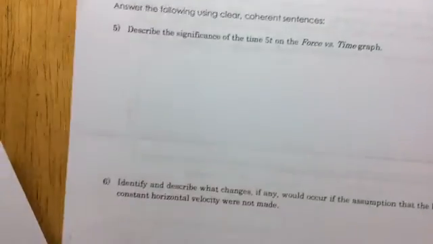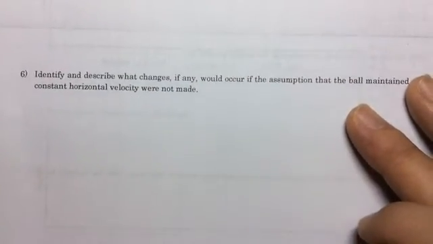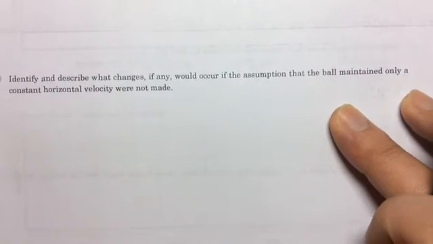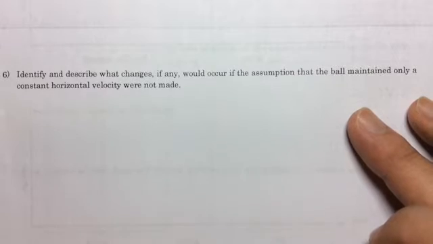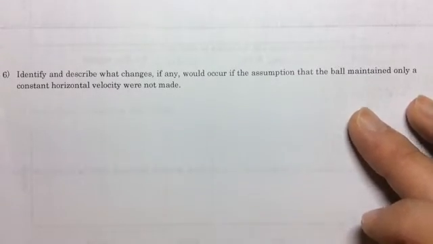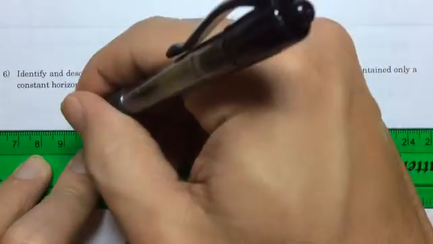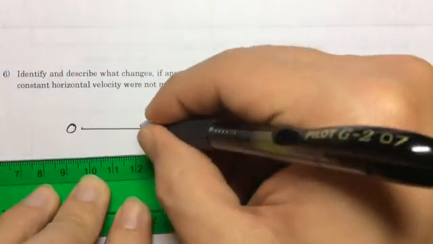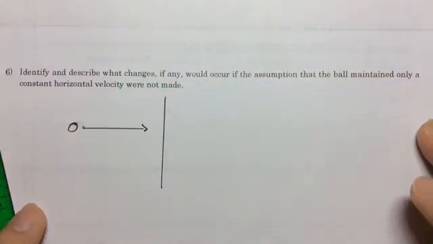The last part, 6. Identify and describe what changes, if any, would occur if the assumption that the ball maintained only a constant horizontal velocity were not made. So in the beginning we said, hey, this ball comes out of the gun, it only stays at a horizontal. So it goes like this. Here's the ball. It stays at a horizontal, and it hits the wall, and it bounces back the other way.